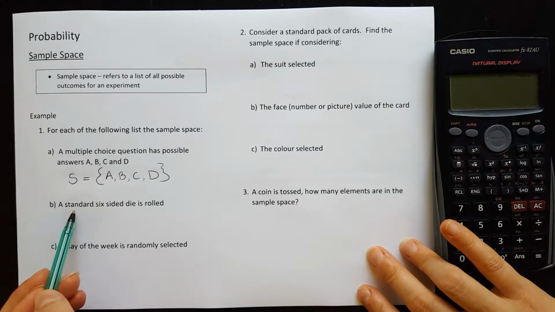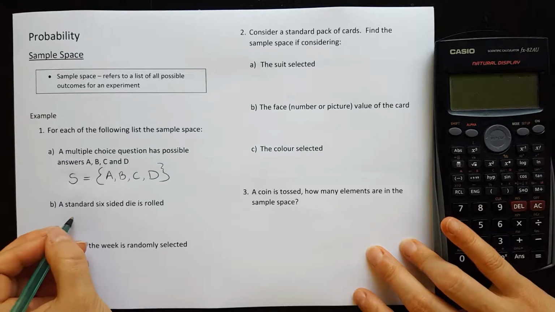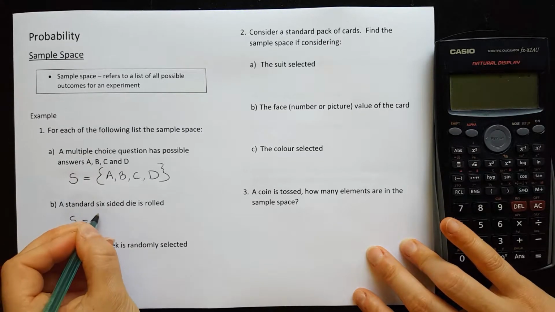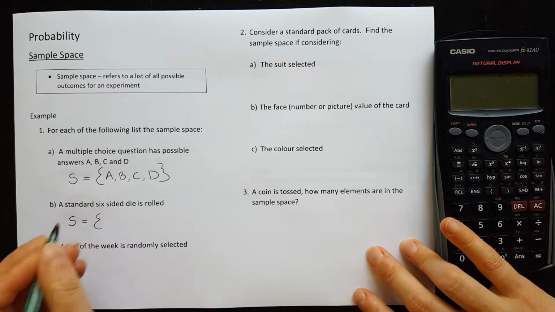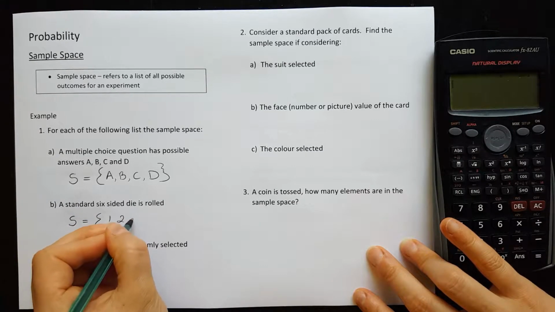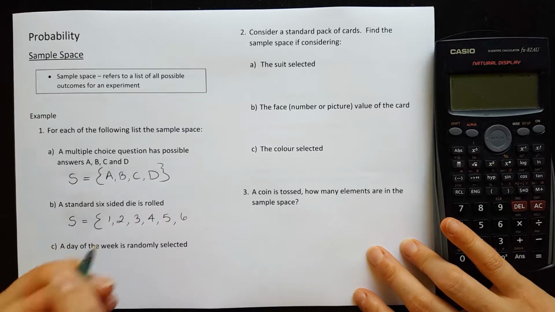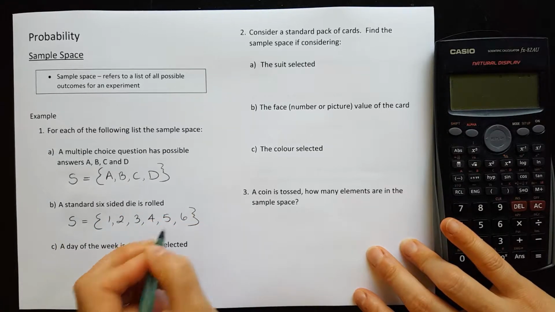We have a standard 6-sided dice that is being rolled. The sample space then would be equal to, open the big curly brackets. When we roll a 6-sided dice, we could get a 1, 2, 3, 4, 5, or 6. Close the brackets.